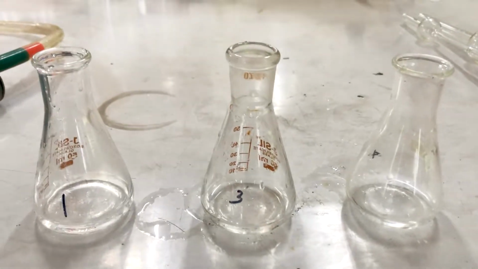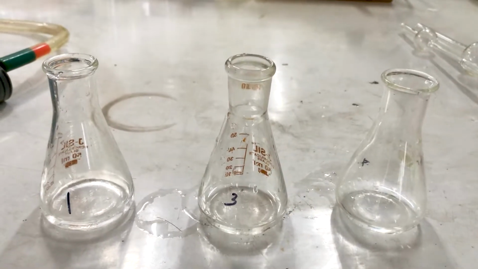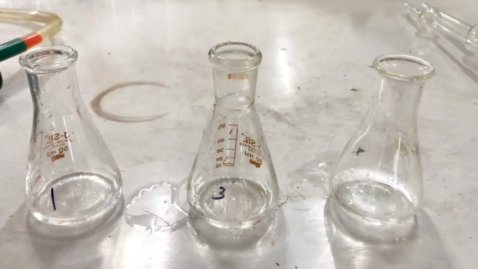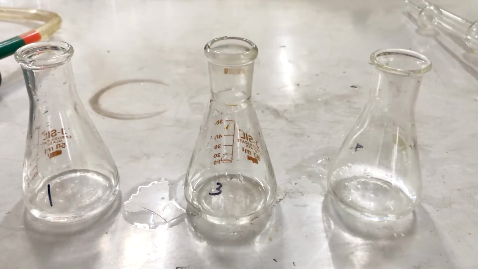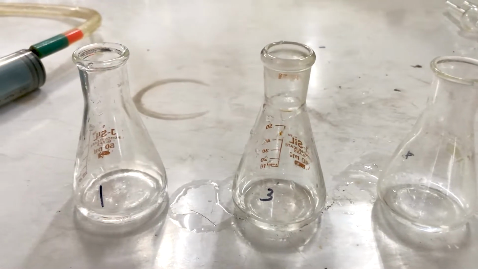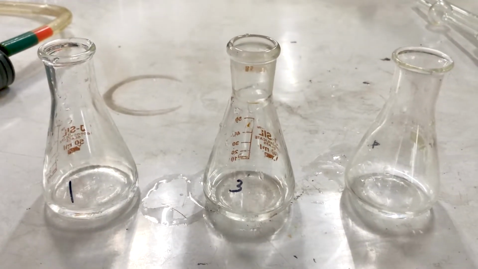Now as you can see, our polymer is dissolved completely into the solvent, and yes, it will take some time. You have to dissolve the polymer into the solvent at room temperature, so it will take some time.